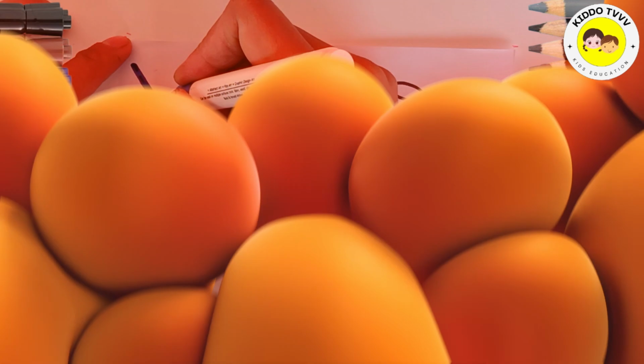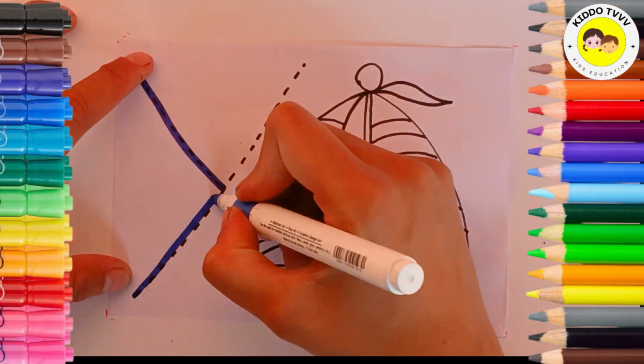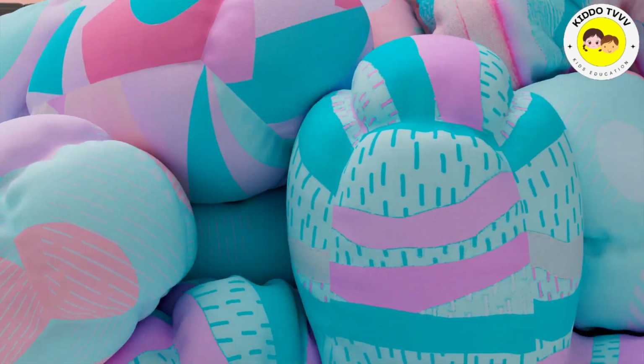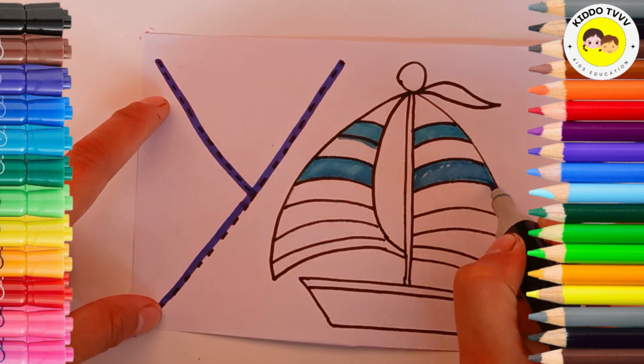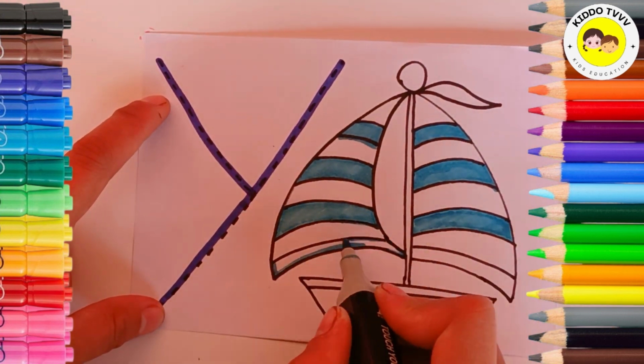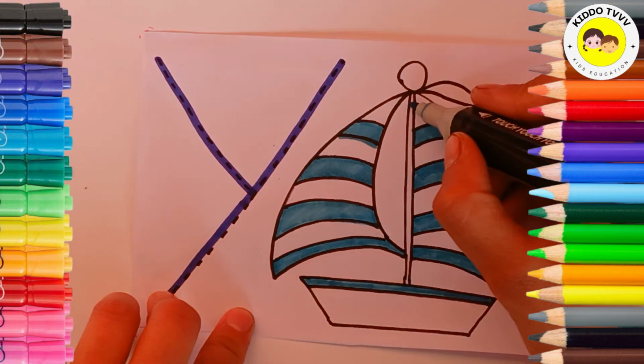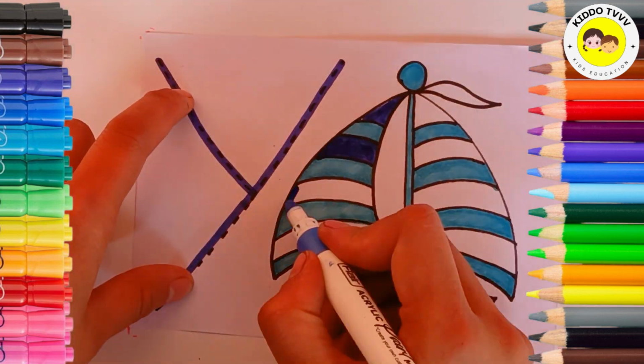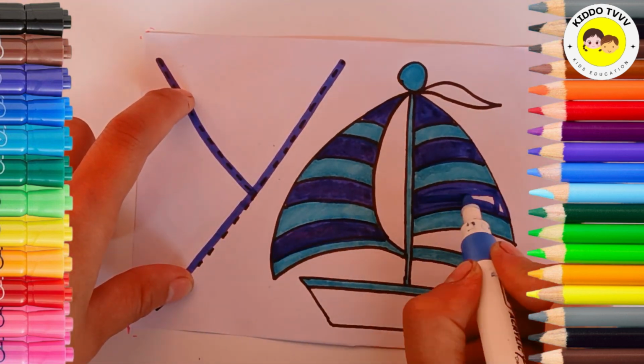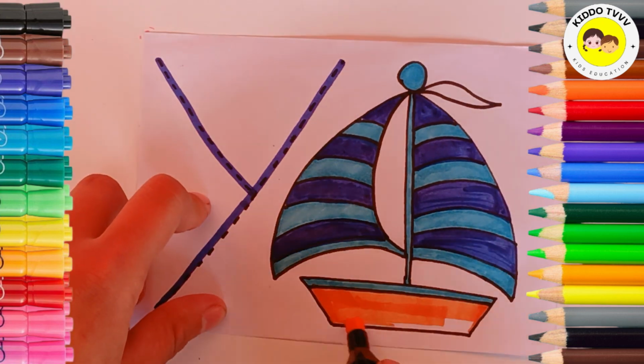Drawing the letter Y. Y is for yacht. Now let's draw, color, and sing. Y is for yacht. A boat so sleek, it sails on water, so calm and chic. With sails unfurled, it glides with grace, exploring the ocean, a lovely place.